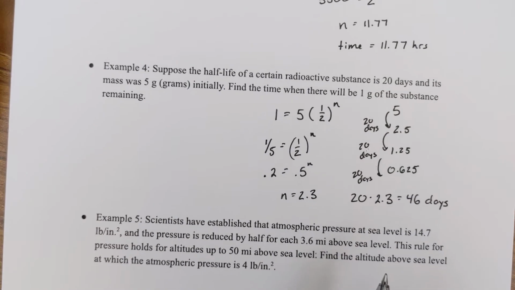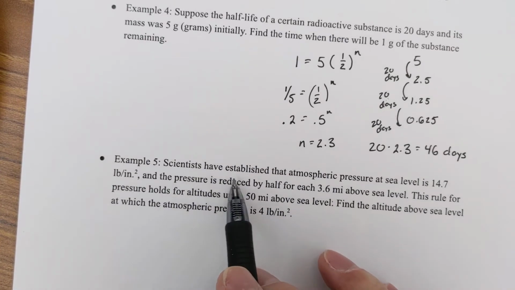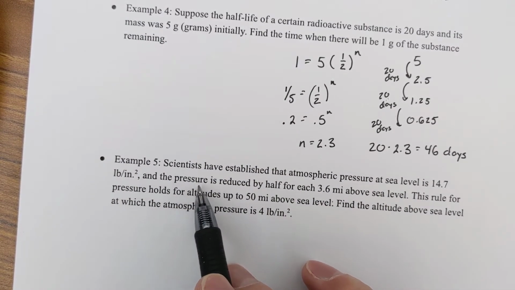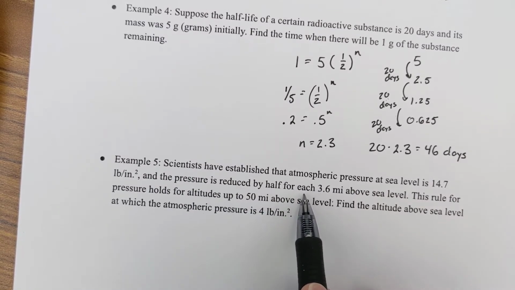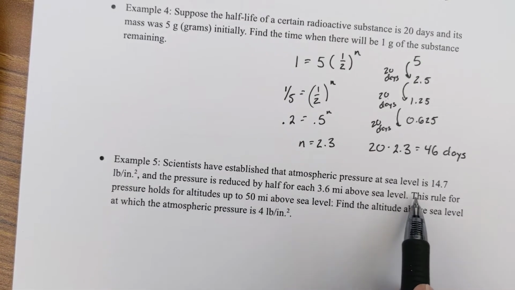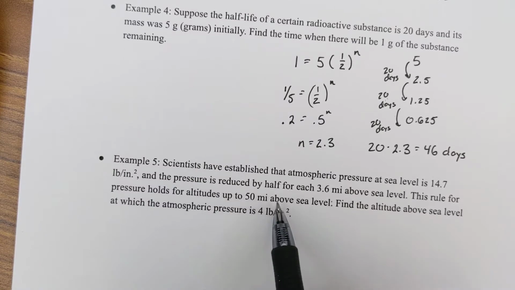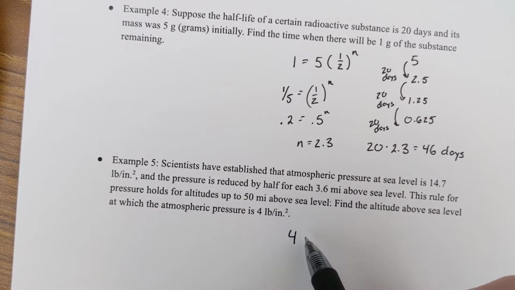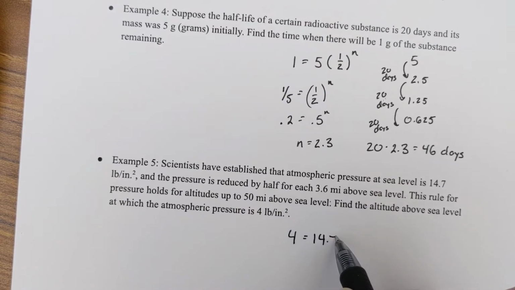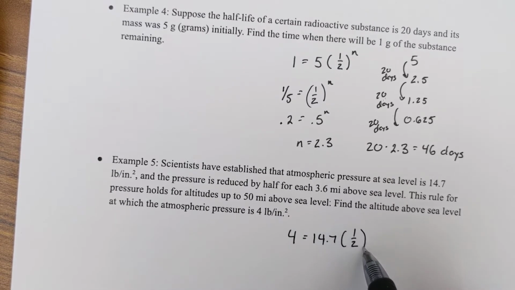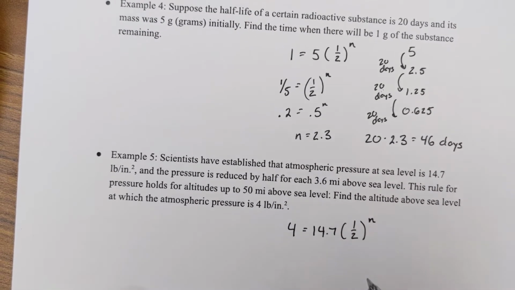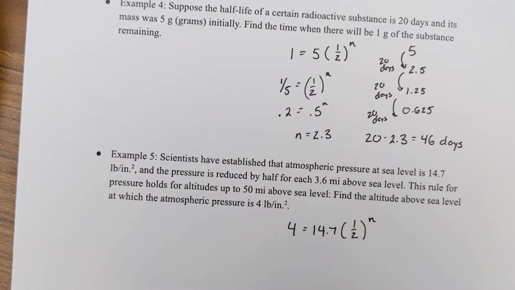Okay, so scientists have established atmospheric pressure at sea level is 14.7 pounds per square inch. And the pressure is reduced by half, so I'm going to do half-life again, for each 3.6 miles above sea level. This rule holds up to 50 miles above sea level. Find the altitude where pressure is 4. I start at 14.7, it goes down by half, and once again I'm counting the number of halves, and then at the end I'm going to multiply by 3.6. So I can divide the 14.7 across.